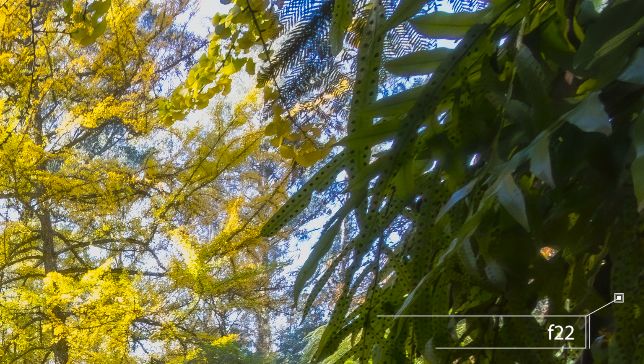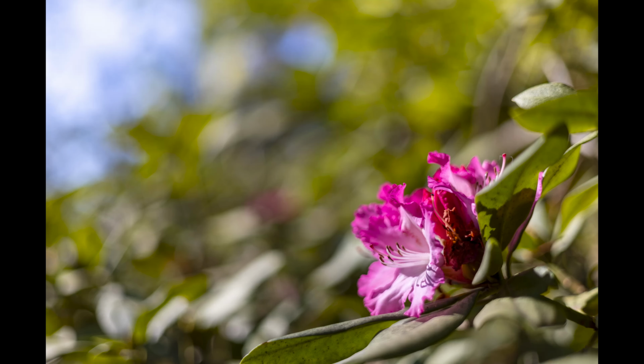So this first set of shots were also taken with my inexpensive 50mm RF lens. Yep. Fabulous little lens for what it costs. These images, if you notice, starting here at f1.2, this is wide open, so all your attention is drawn to the flower.